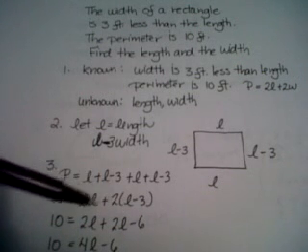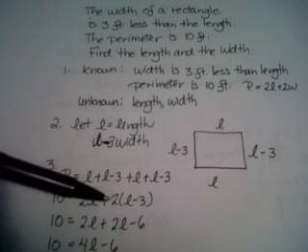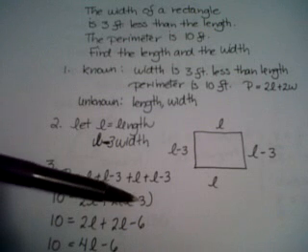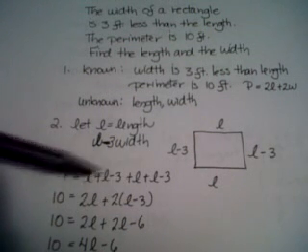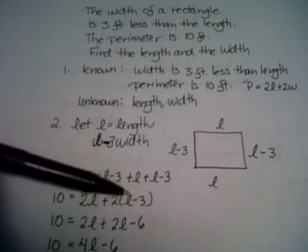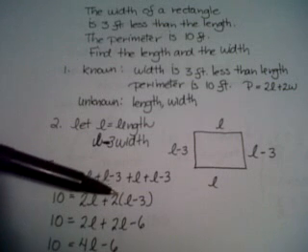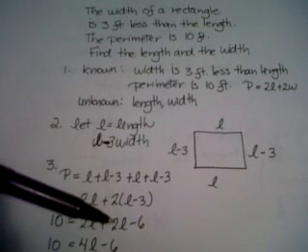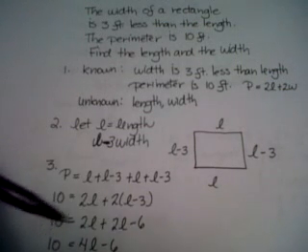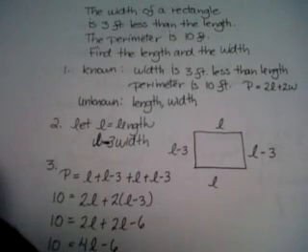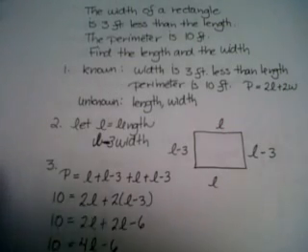And if I did use the formula, it would look like this: 2 lengths plus 2 times L minus 3. And that's actually the same thing as here. Now I can go ahead and use the distributive property. So I go 2 times L and 2 times negative 3. That gave me 2L and negative 6. Combine all my like terms, so I get 4L there. Subtract 6 from both sides.